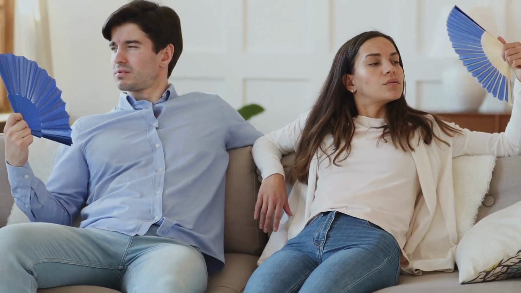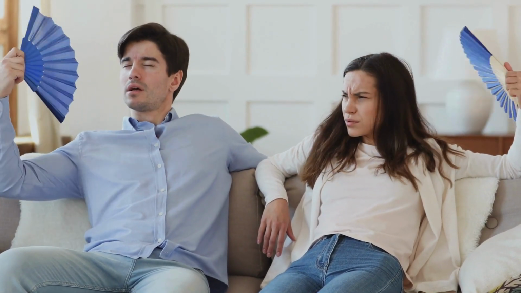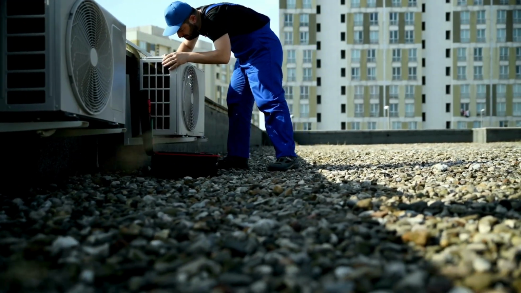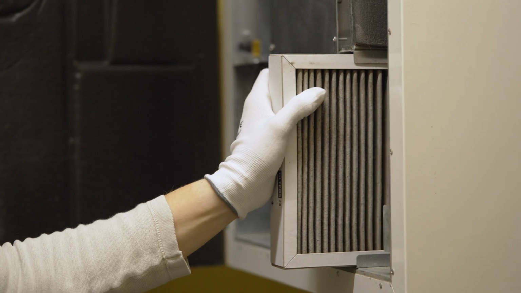Is your HVAC system struggling to keep your home cool? Let's dive into the common causes of airflow problems and discover how to fix them. First up, clogged air filters.